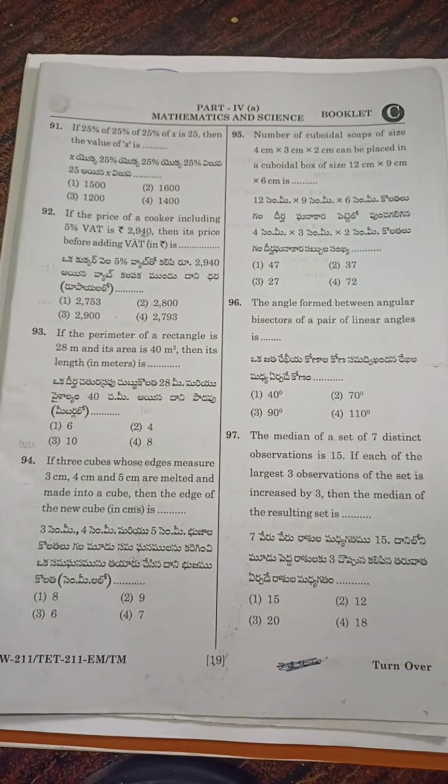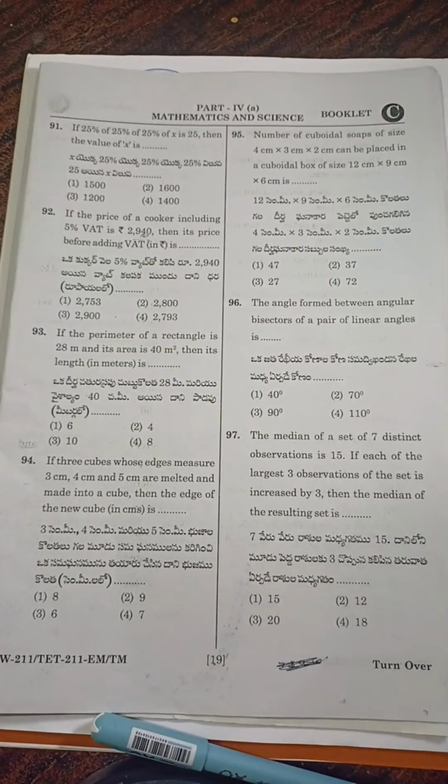There are also some other questions. Still we are having one more paper. Let me show the other paper. Yes, one or two papers are still right over here. So try to solve all the problems today.